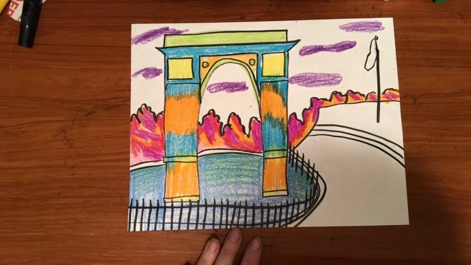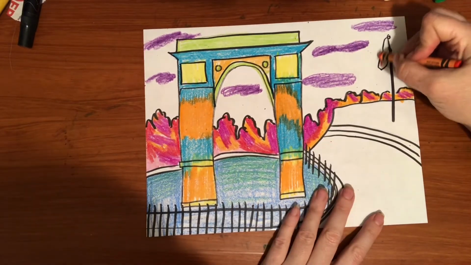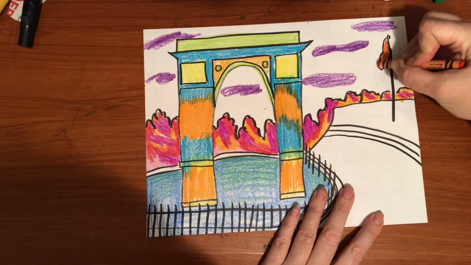So you're just going to continue picking out different colors you'd like to use, lots of bright color, and adding it in.